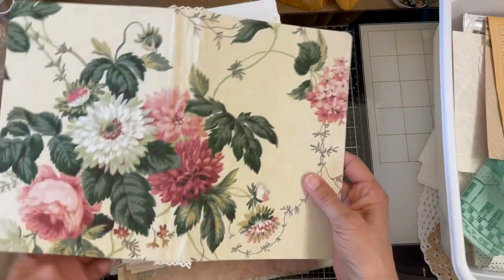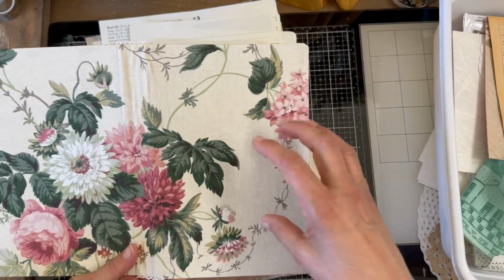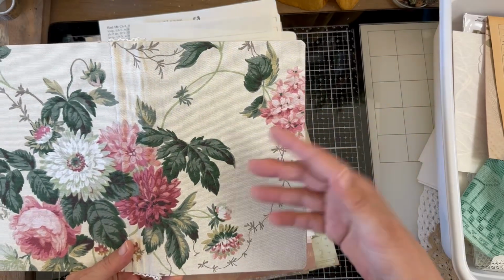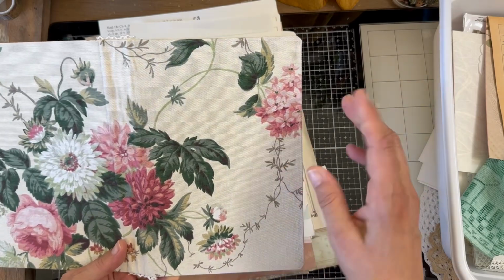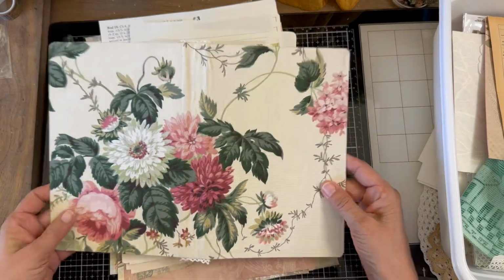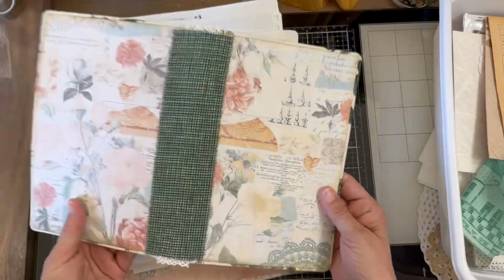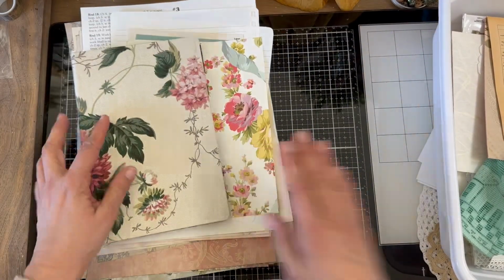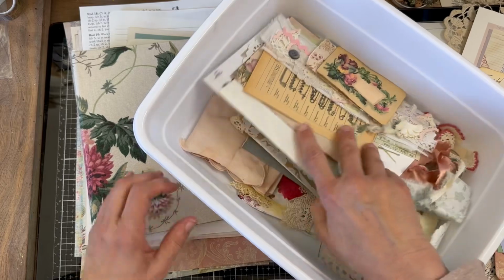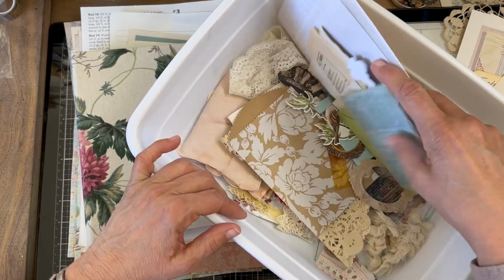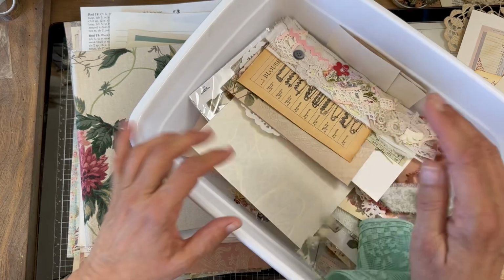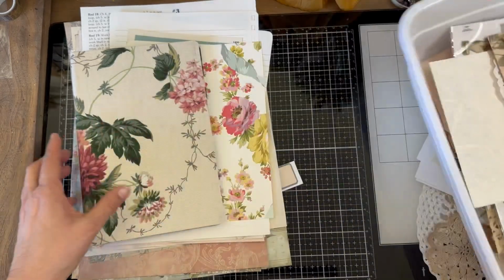I haven't decided yet whether I'm going to do a separate, like a stacked closure that closes with ribbons, I think, or I will do a collage, one or the other. But I have that ready for the signatures. And then I have a bunch of stuff here, typically shabby, that I will use to decorate the journal.